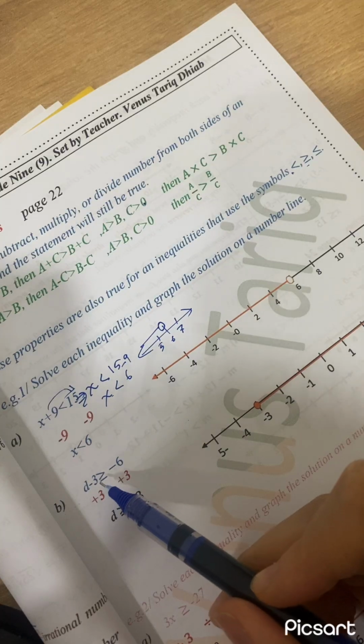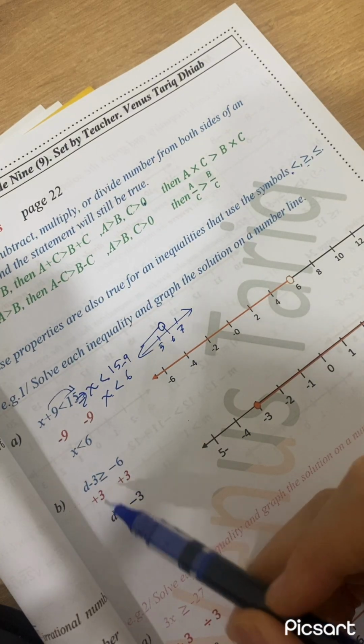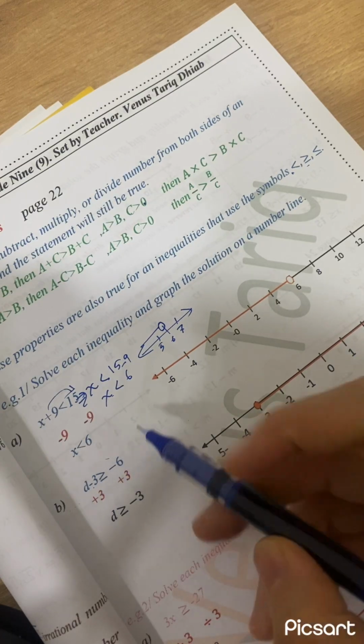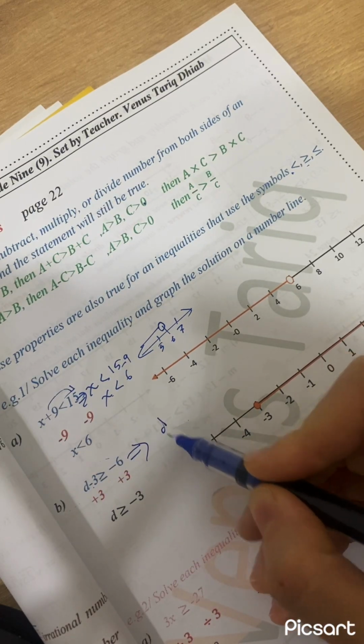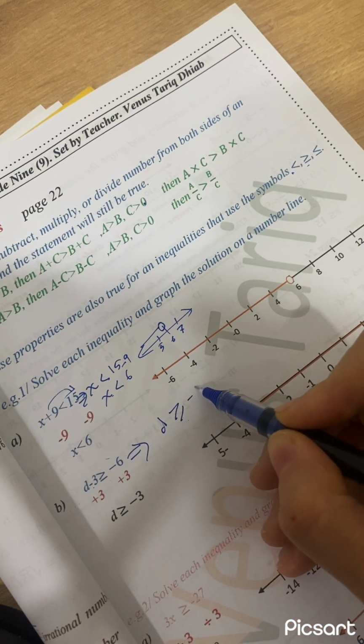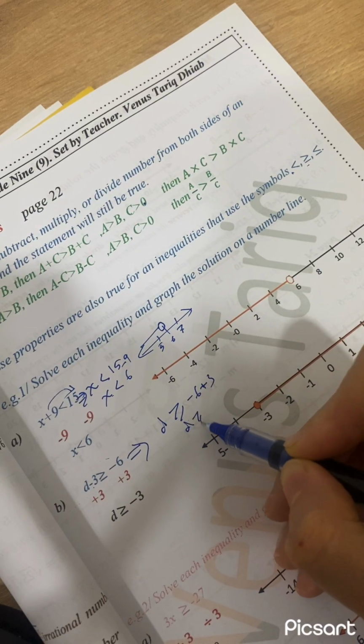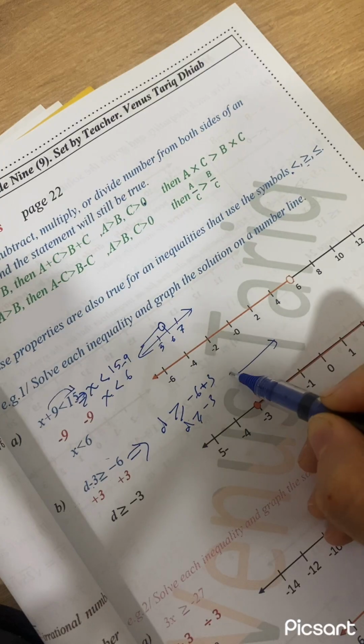In example B, we have d minus 3 greater than or equal to negative 6. Because we have minus, we move negative 3 to the other side. So we say d greater than or equal to negative 6 plus 3. Because we have different signs, we do the subtraction: d greater than or equal to negative 3. So we plot it on the number line.